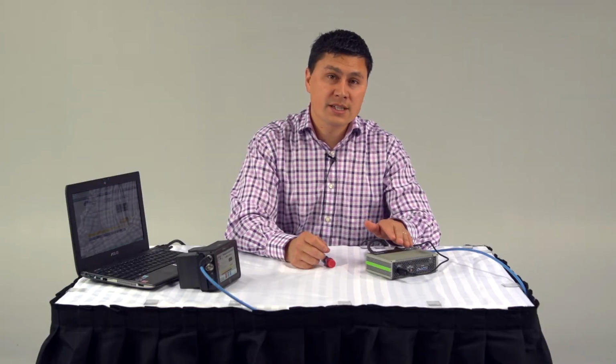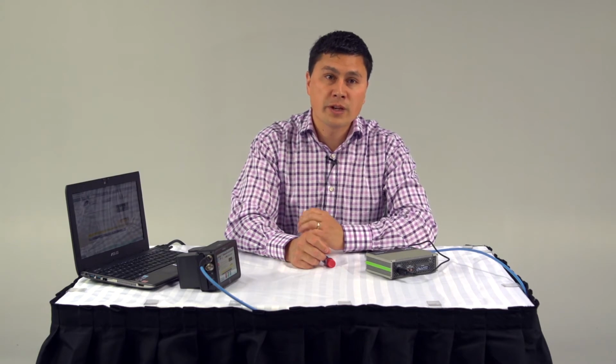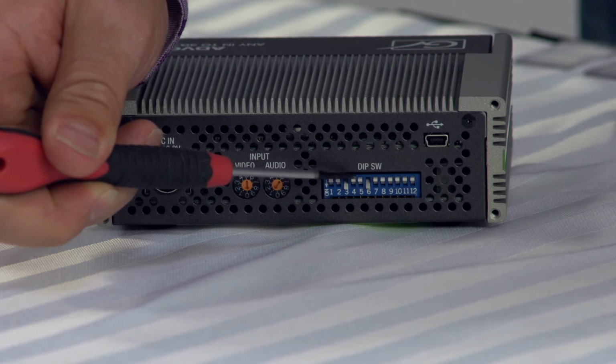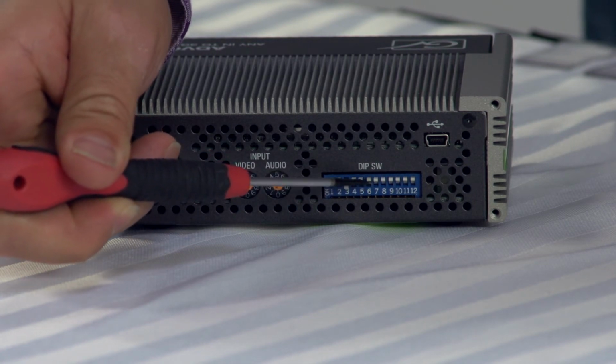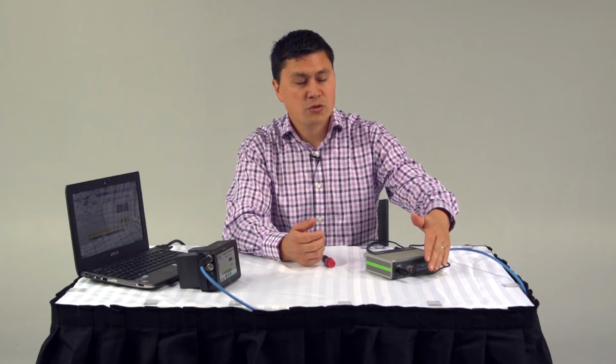And finally, that brings us to the third thing on the back of the converter, which is the selections for the dip switches. Now, the dip switches allow you to switch signal processing. So whether it's the output resolution you want to adjust or the signal processing like image enhancing or noise reduction, those are controlled on the back here.